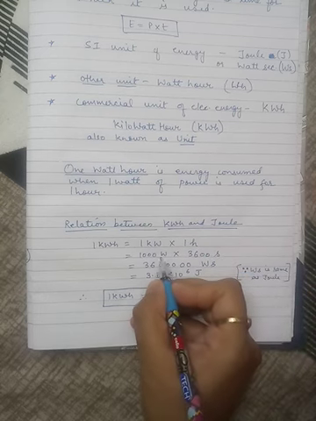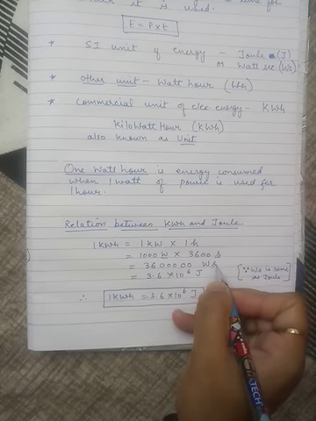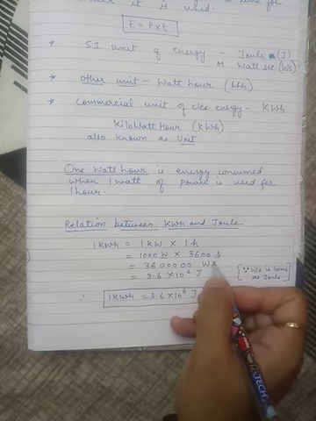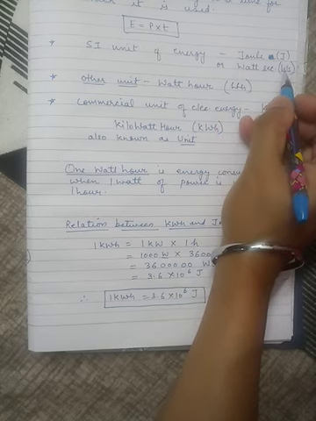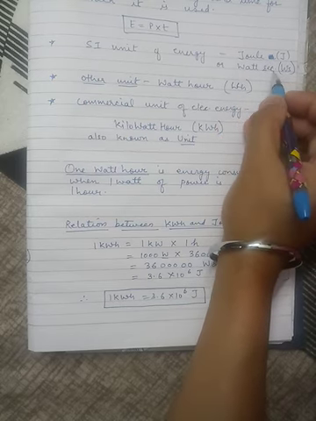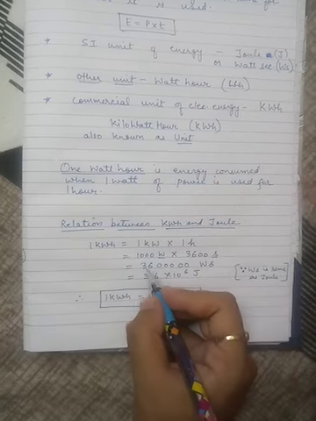So it will become watt seconds. Watt second is the SI unit of energy we have discussed, right? This is watt second or joule. So watt second can be written as joule. And how much is it?